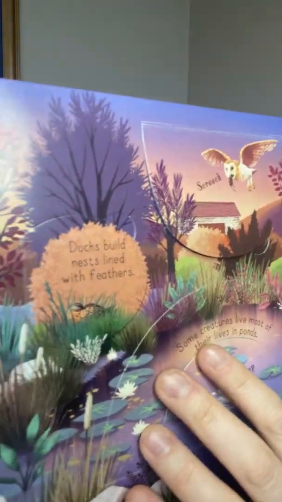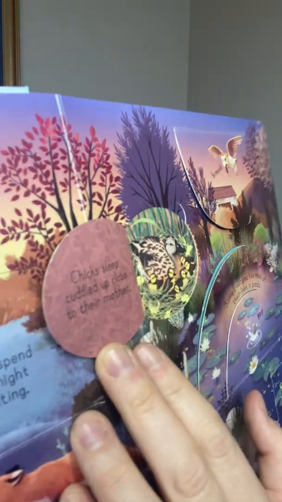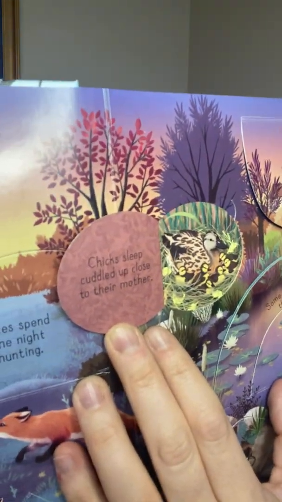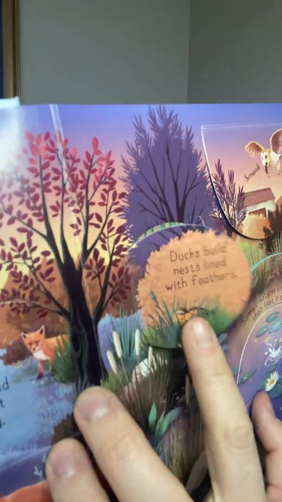We had a duck nest in our backyard this spring, and it was very cool. There was, I think, 12 eggs, and all 12 ducks made it. Chicks sleep cuddled up close to their mother. They're very good at hiding. Their nests are very close to your house sometimes, in really close places where you'd think they wouldn't be safe, but they're really good at camouflaging and at hiding.